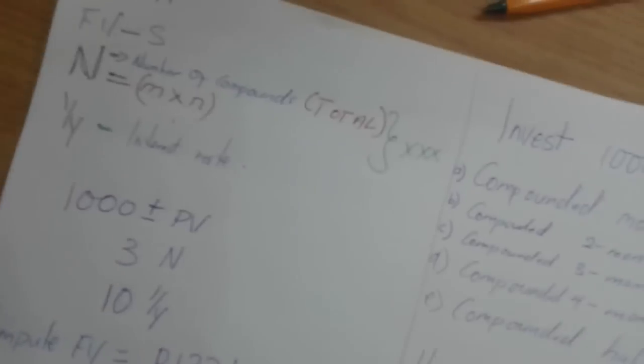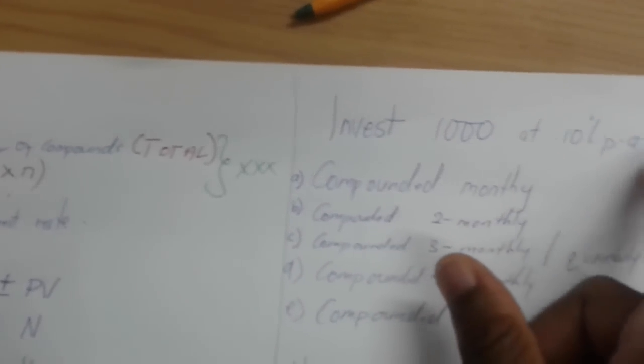So let's start with A here. A says: invest 1,000 at 10% per annum, compounded monthly. How much will be in the account at the end of year 3? So it's compounded monthly. I know that my 1,000 is of course plus minus present value.